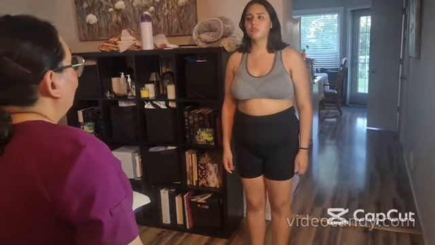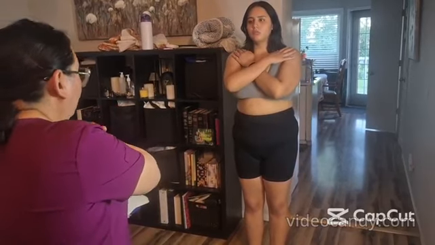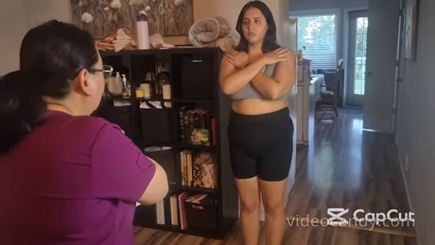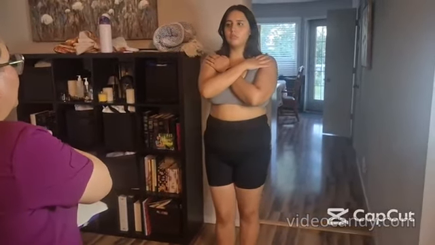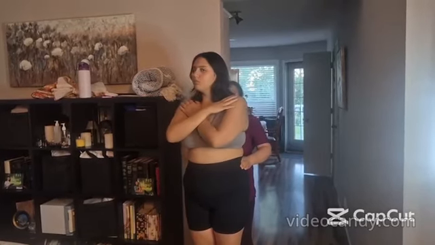Now. Rotation for your trunk. Could you put your arms like this? I'm going to stabilize your trunk to do the rotation from one side to another. Now rotate to one side. Now to the other side.